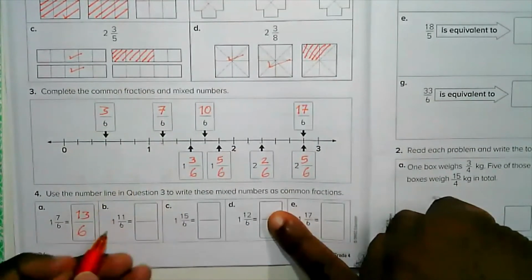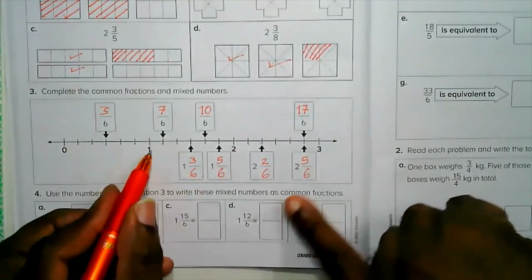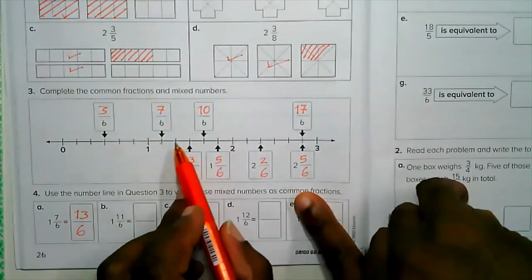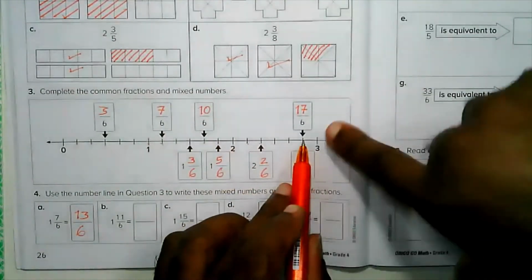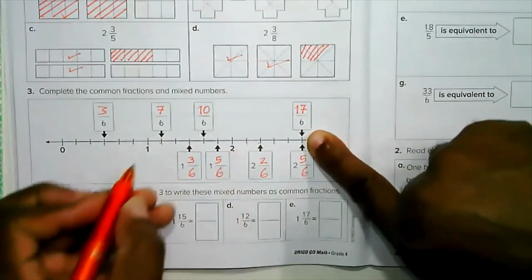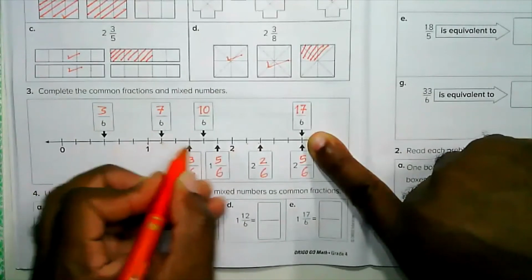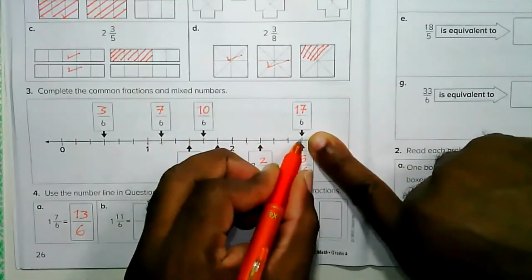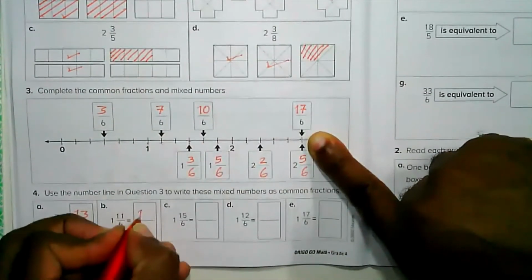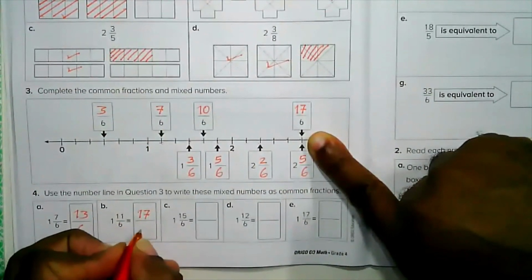One whole number, then 11 will be 1, 2, 3, 4, 5, 6, 7, 8, 9, 10, 11 will be here. So now let's count 6, 7, 8, 9, 10, 11, 12, 13, 14, 15, 16, 17. So we have 17 sixths.